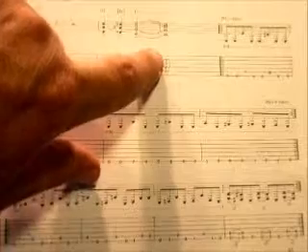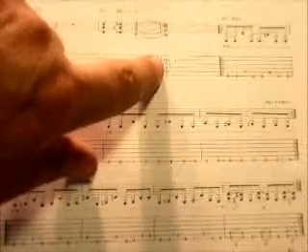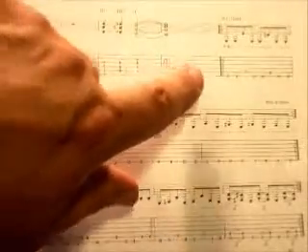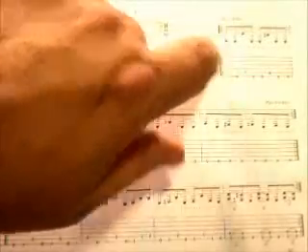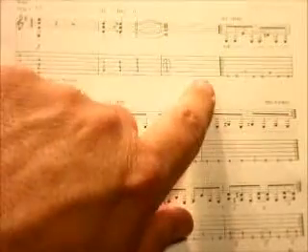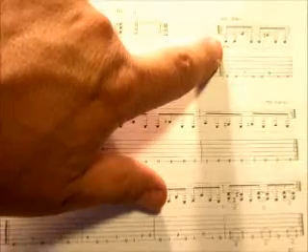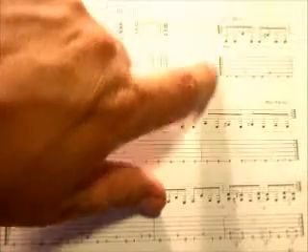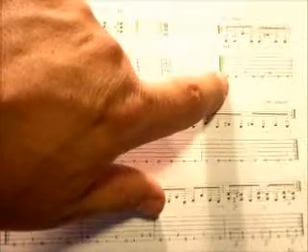And the parentheses mean do not strike the chord, just let the chord ring until you come to the next notation. Okay, so this also tells me I've got to do palm muting. It gives me eighth note counting, and it also gives me the tabs.